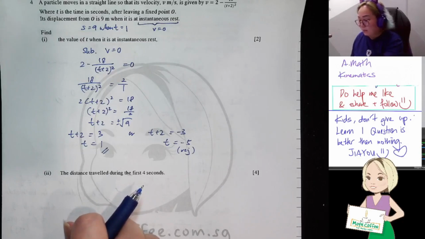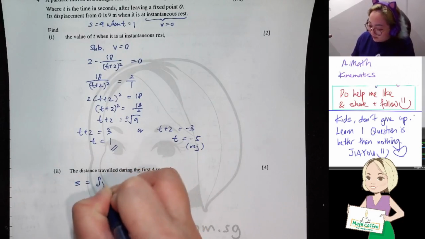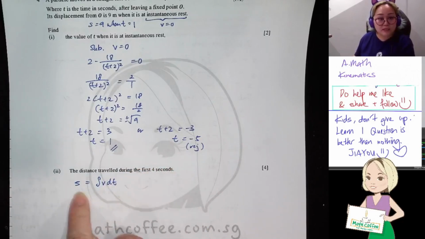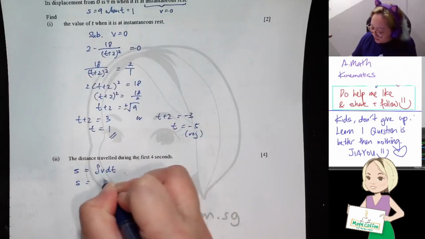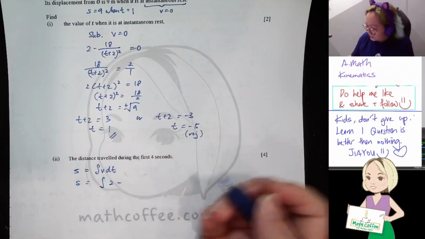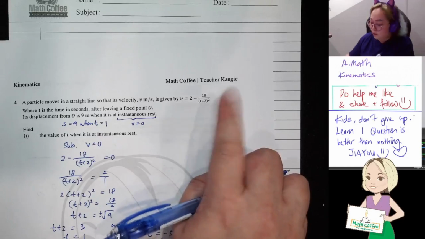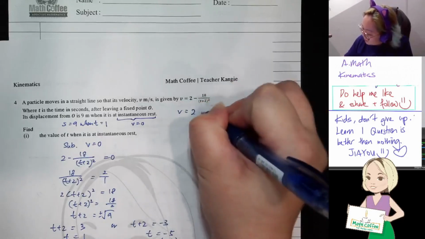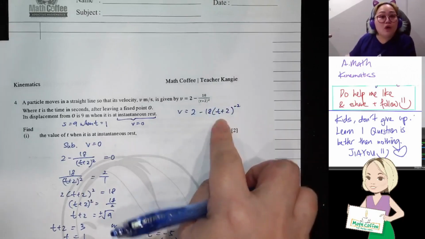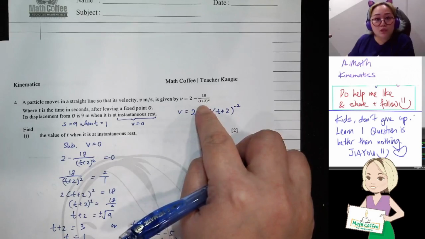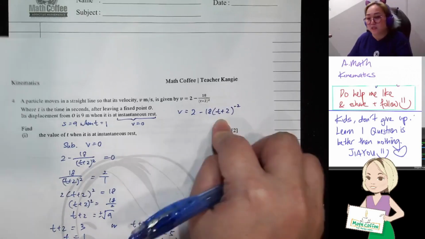So in this case, I'm going to find my s first. For s, I need to integrate my v with respect to t. I'm going to integrate the 2 minus 18 over (t plus 2) squared. I'm going to change this form because it is not easy to integrate. So it will become 2 minus 18 times (t plus 2) to the power of negative 2. All I did was bring the (t plus 2) squared up, so it becomes negative 2. Now with this, it's easy to integrate.